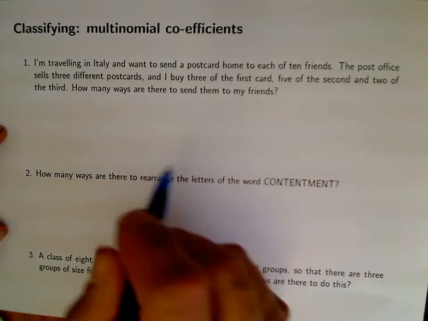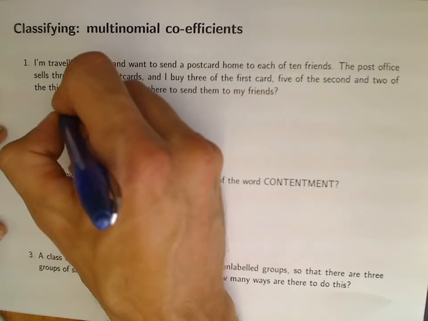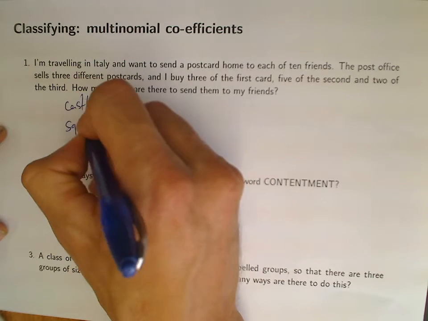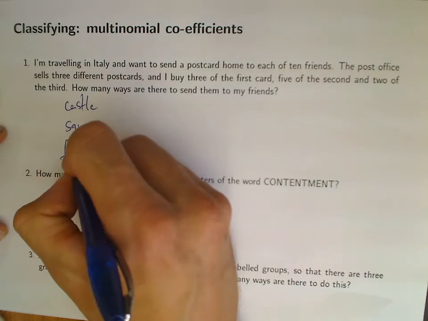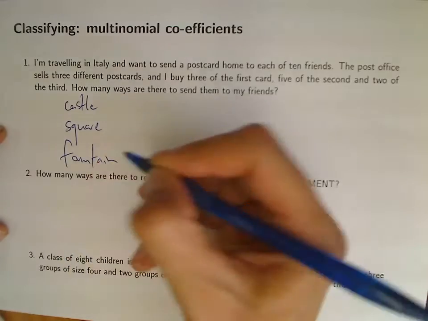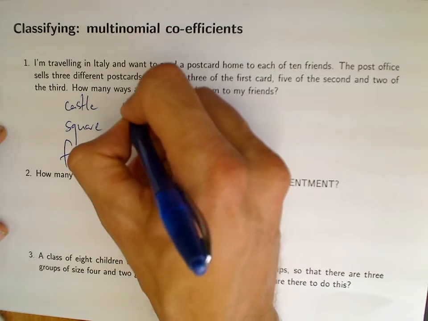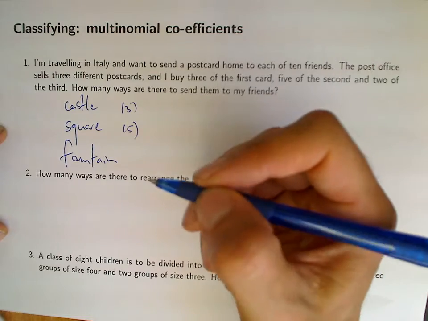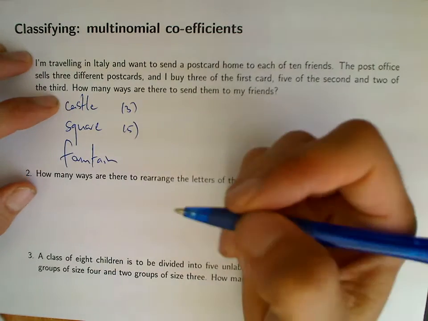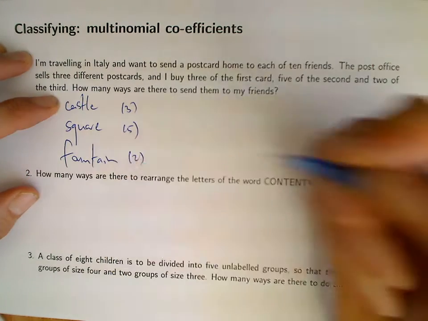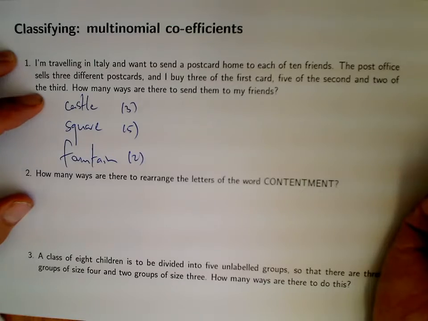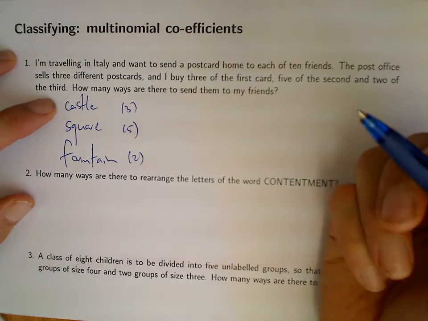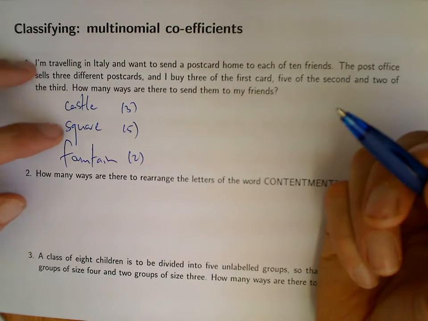Okay, well let's say that the postcards are of, say, the castle, the square, and the fountain. And I got 3 of the castle, 5 of the square. That wasn't very imaginative of me. I should have got 5 of the castle really, and so 2 of the fountain. So what I want to do is essentially classify each of my friends as either being sort of the castle, the square, or the fountain.